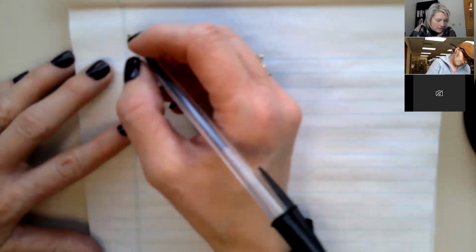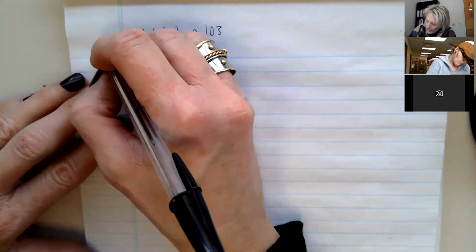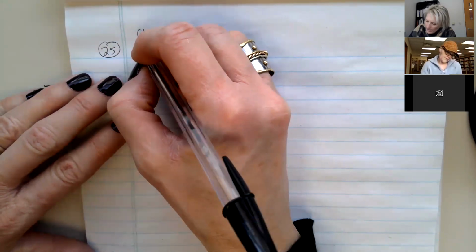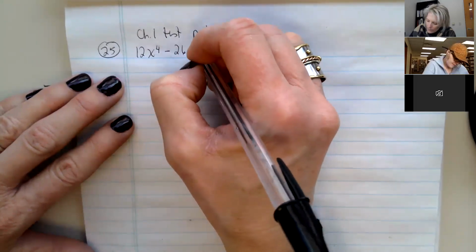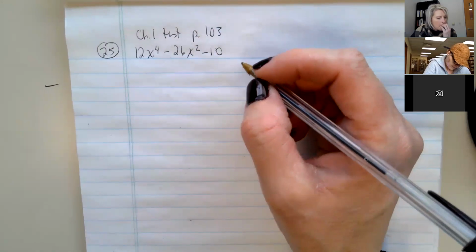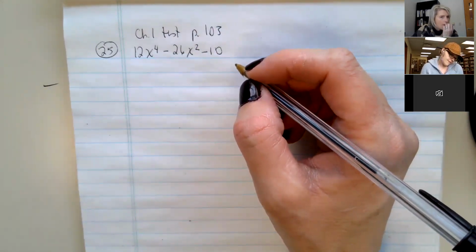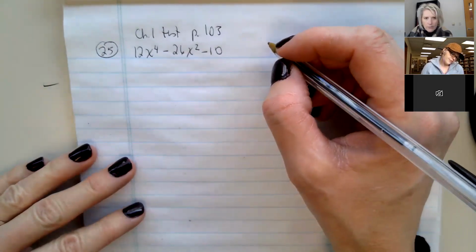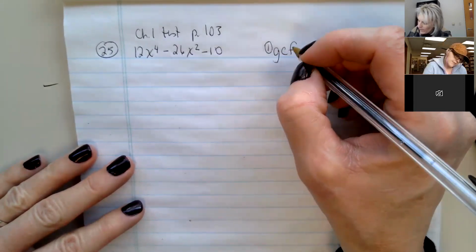And let's go to number 25. 12x to the 4th minus 26x squared minus 10. Okay. So they asked us to factor completely. So the first thing we're going to do is try to find our greatest common factor.